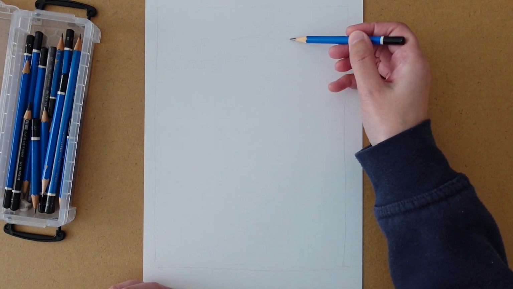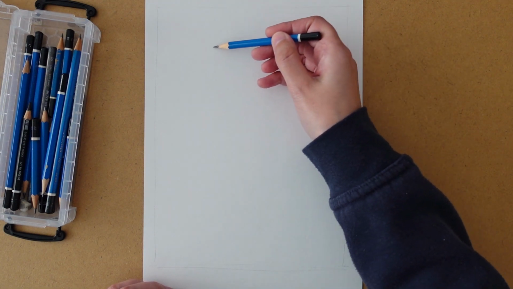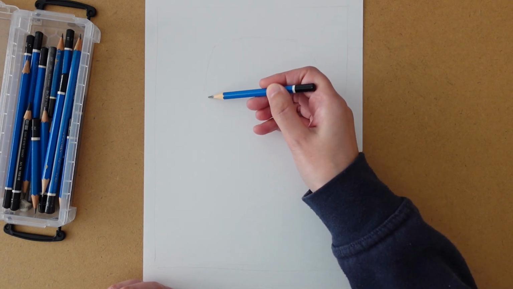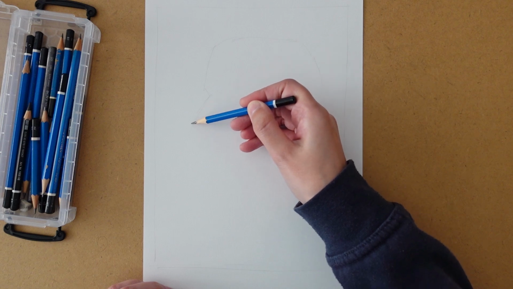Draw your self-portrait with very soft lines, because this sheet of paper is going to be the same one that we will use for the next exercise using color pencils.